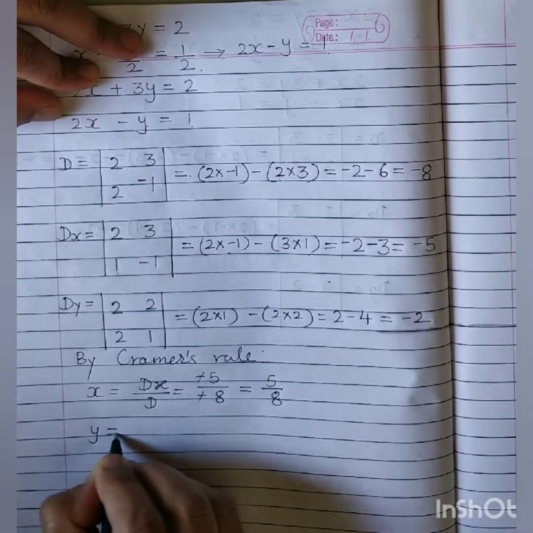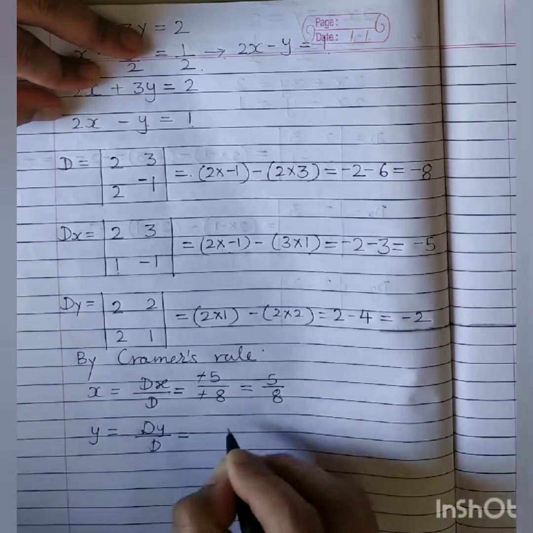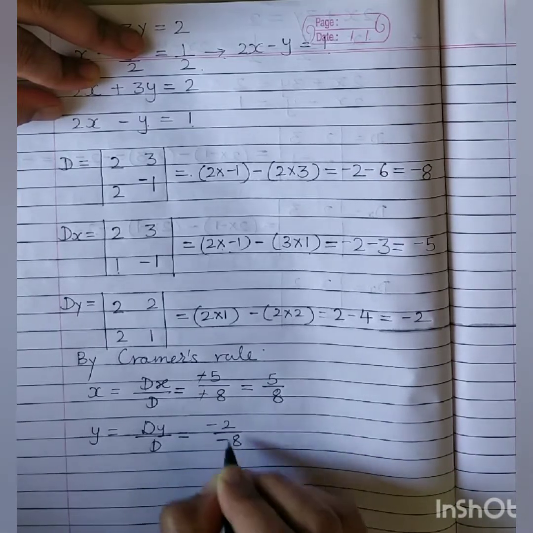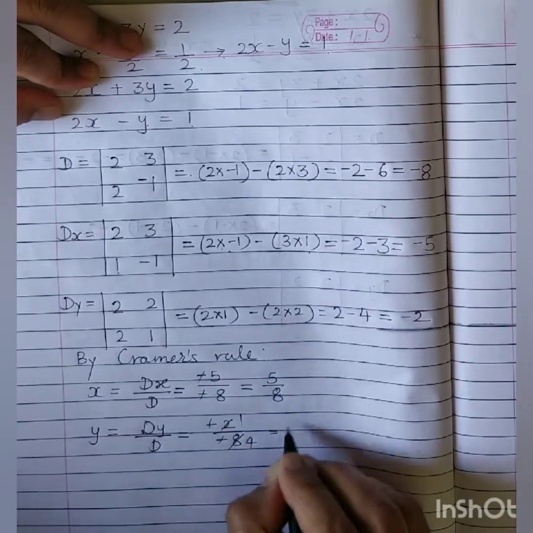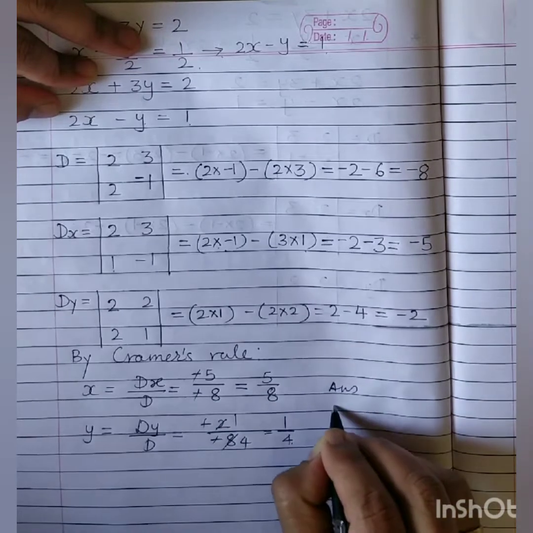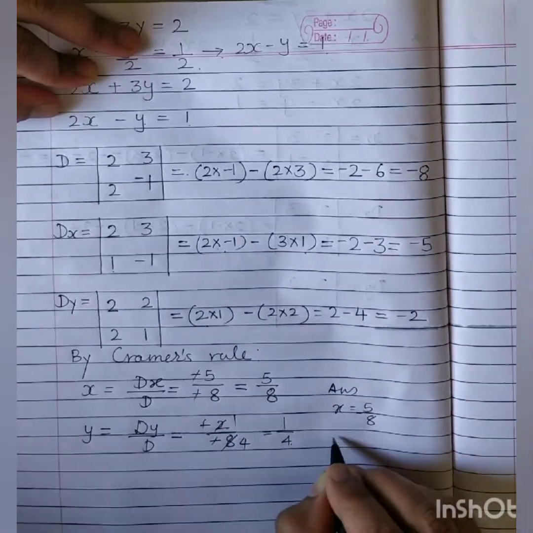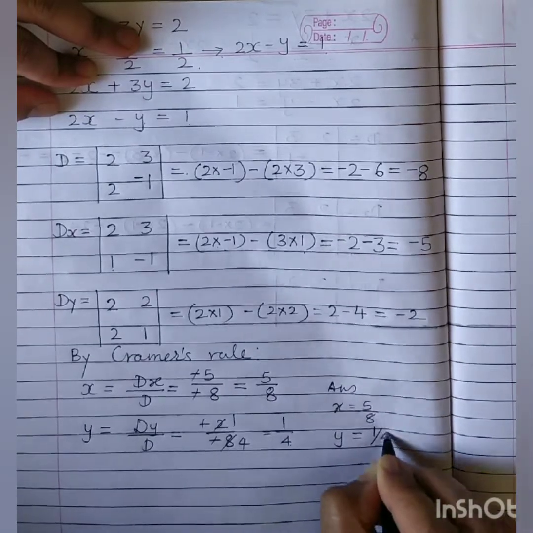What is the value of y? dy upon d. What is dy? Minus 2 upon minus 8. 2 ones are 2, 2 fours are 8. Answer is 1 upon 4. So the value of x is 5 upon 8 and y is 1 upon 4.